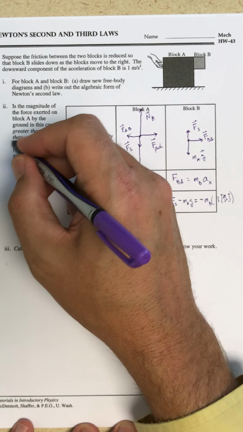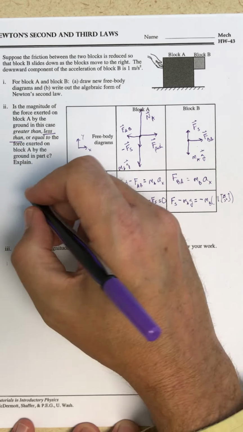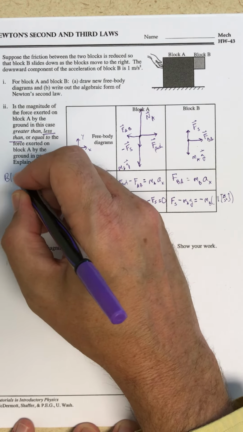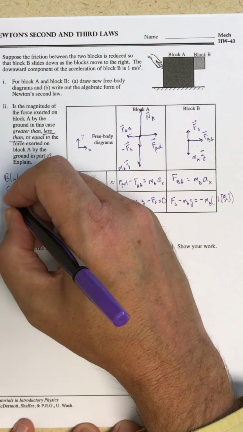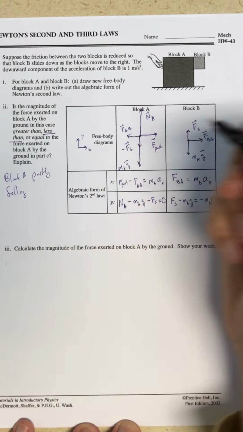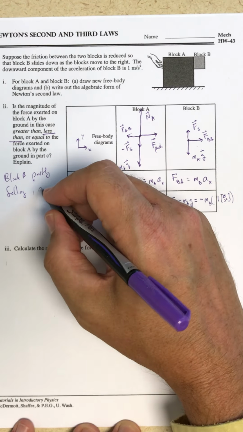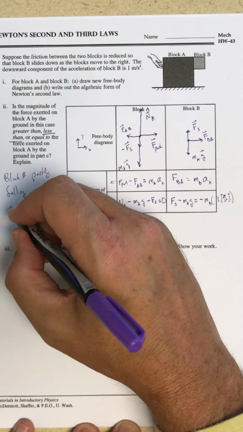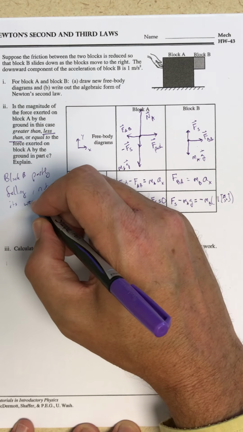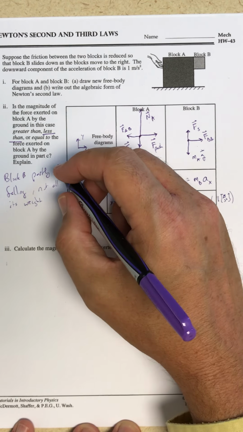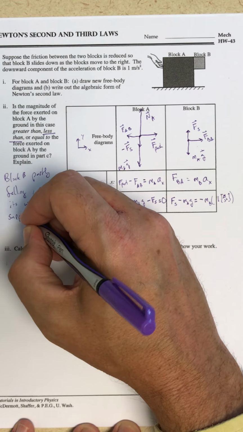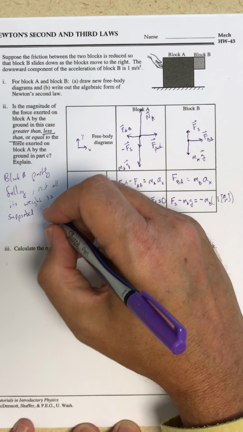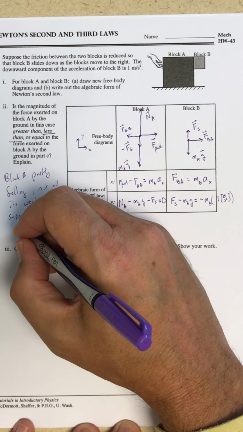Less than. In our reasoning, block B is partly falling, not all its weight is supported by the ground.